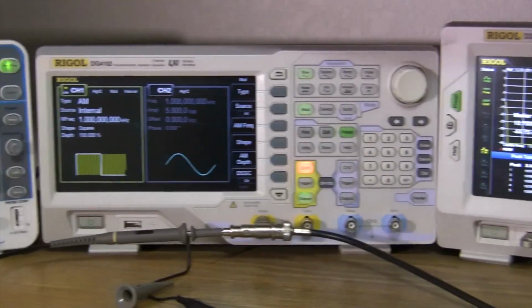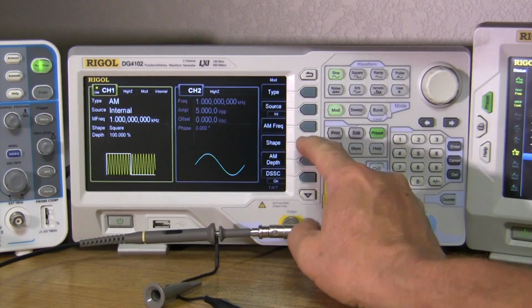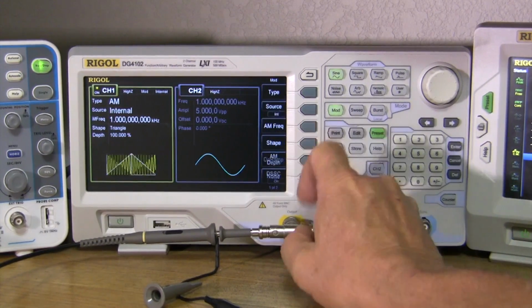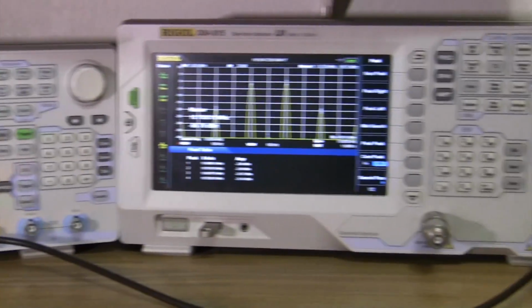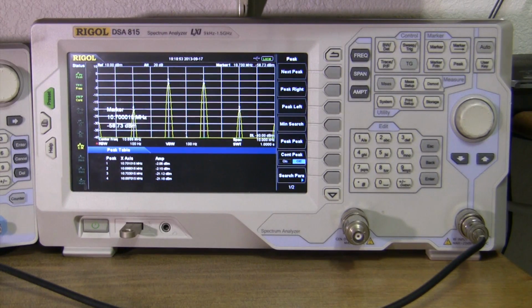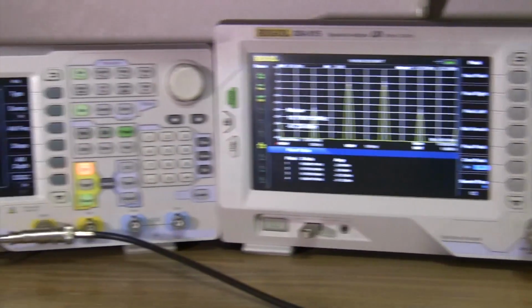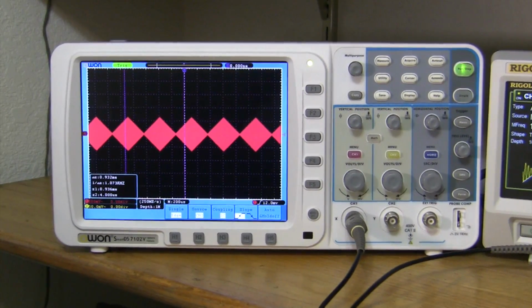All right, go back here to see what else we have. We have shape, triangle wave. All right, there's what we have for the triangle wave. And those are the harmonics of the modulating tones that make up a triangle wave. And here's what the waveform looks like over here. Looks like triangles.